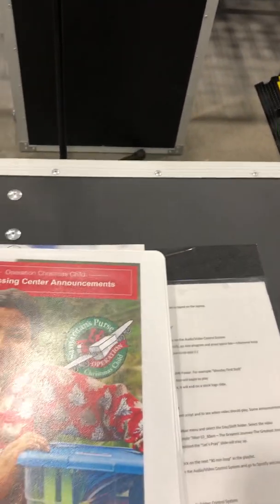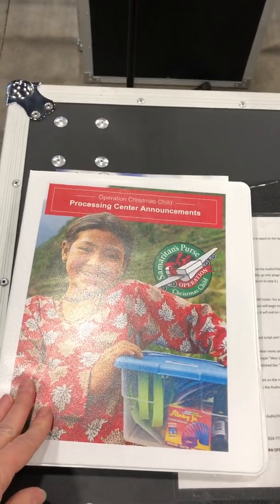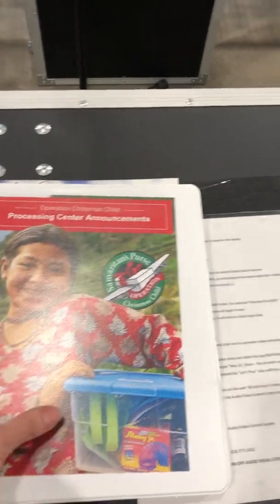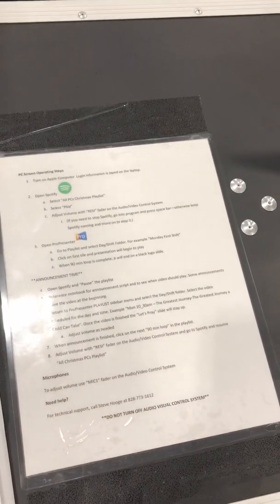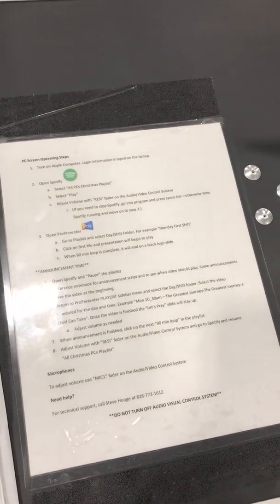While we are logging in, we want to reference our manual. Be sure to keep a copy of this manual here at your station, and then also the PC screen operating steps quick sheet. We have this copy taped here on the table for quick reference.